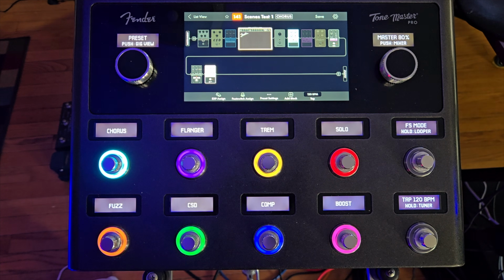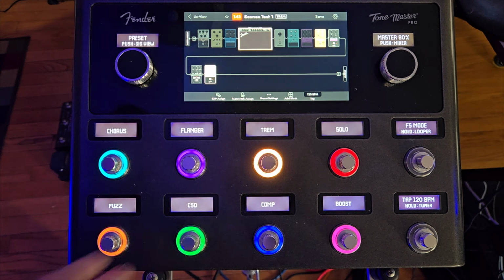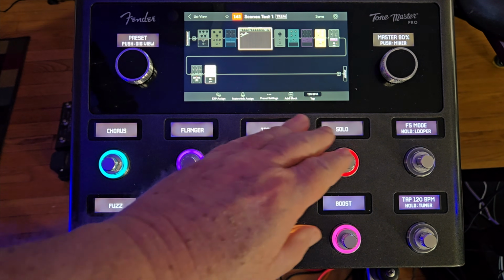Here's the chorus. Here's the flanger. The harmonic tremolo, and then finally, solo.